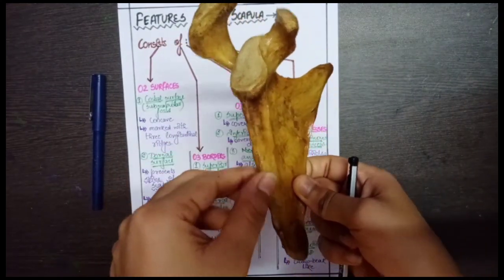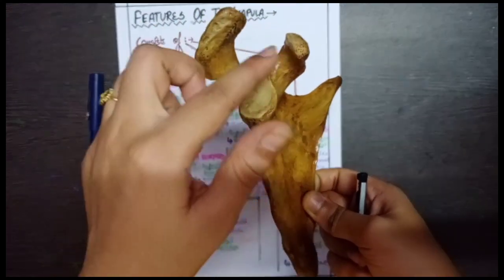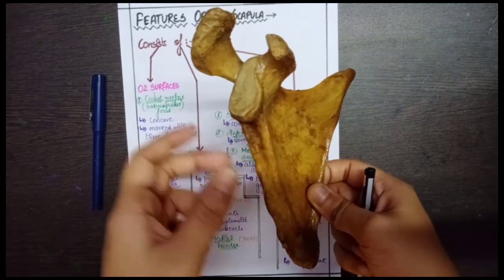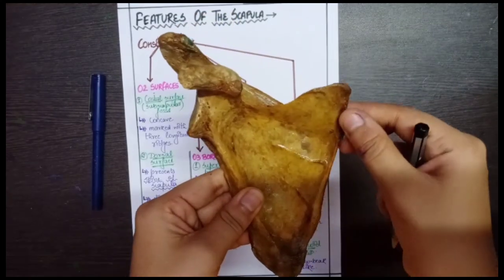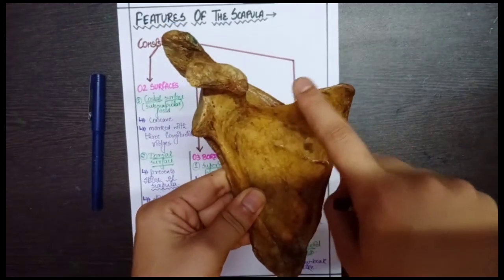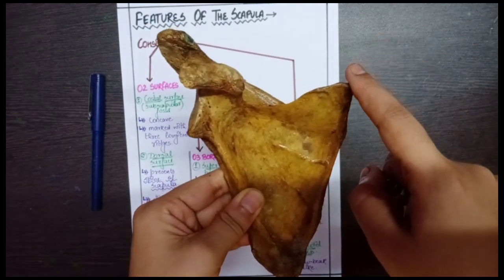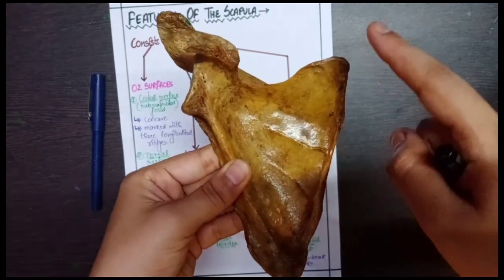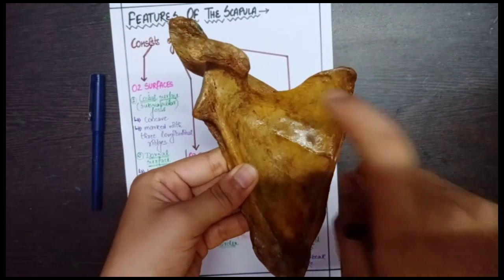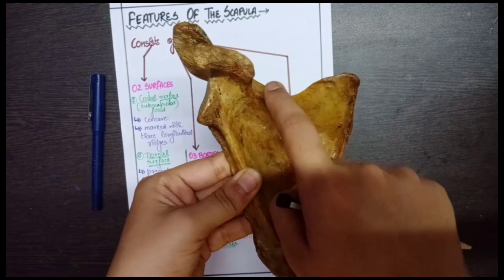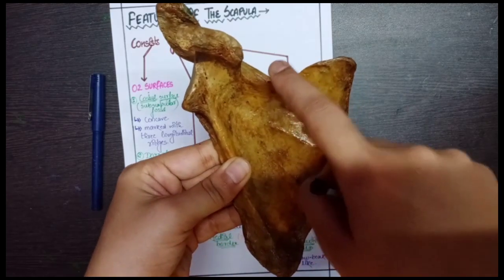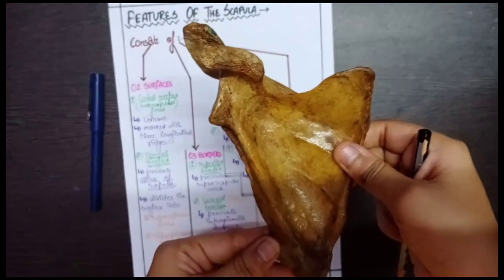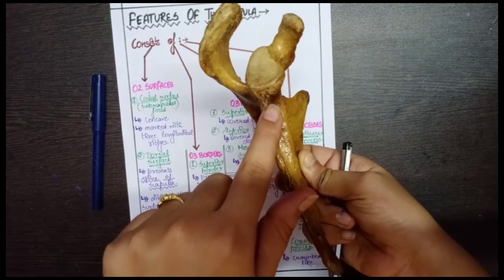You will find the lateral border because it bears the glenoid cavity at the upper part. It looks like a rod and is very thick. So the lateral border is thick, the medial border is thinner than the lateral border, and the superior border is very thin and short. The superior border presents a suprascapular notch, and the lateral border presents an infraglenoid tubercle.